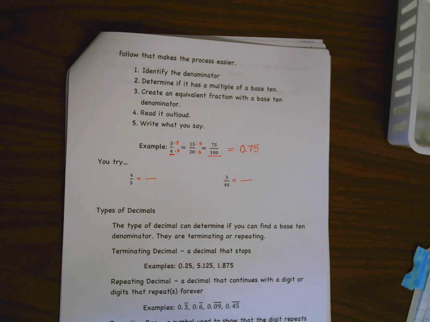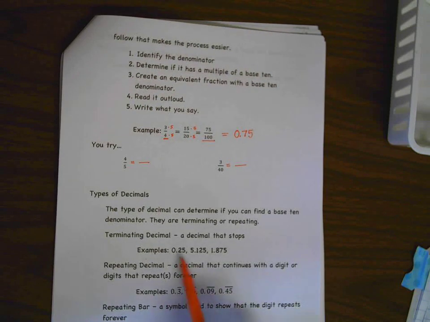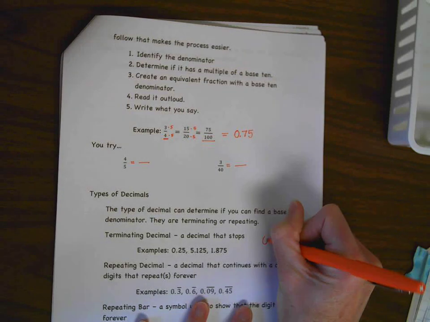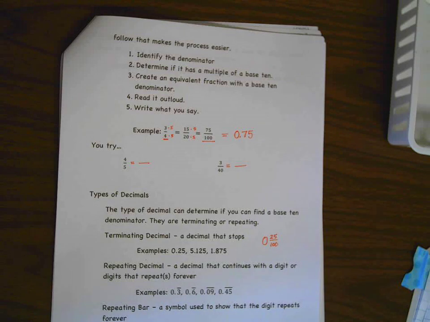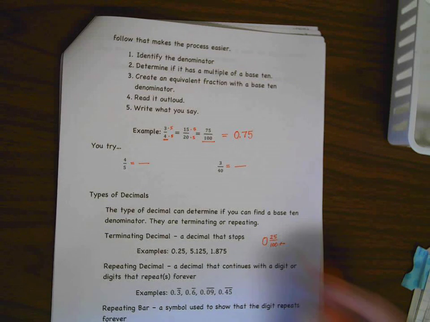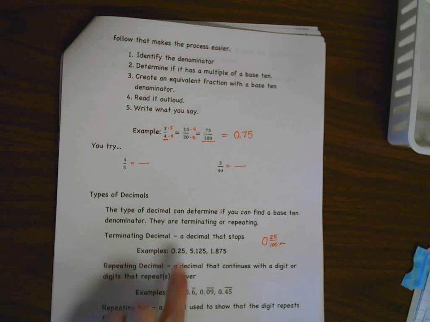Okay? But if you don't keep going, then you might not find it, number one. Because if it terminates and it stops, that means you can find the denominator because the number itself will stop and be complete. And so you just have to find where it stops, and that tells you what your base 10 denominator is. Some examples of this are 0 and 25 hundredths. Well, if you read that out loud, 0 and 25 hundredths, right there, it stopped. And we found the denominator, which was 100.